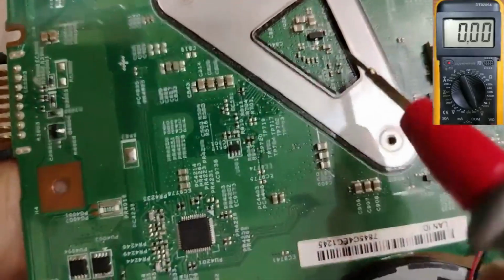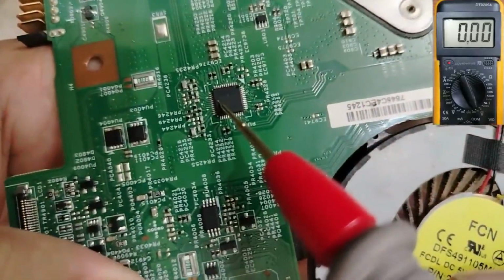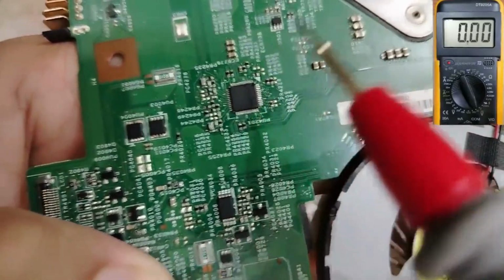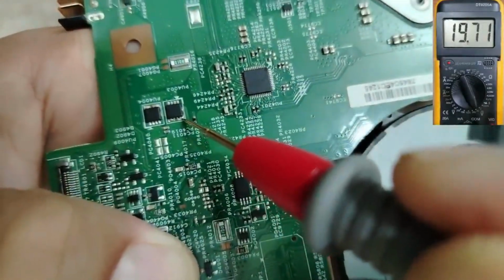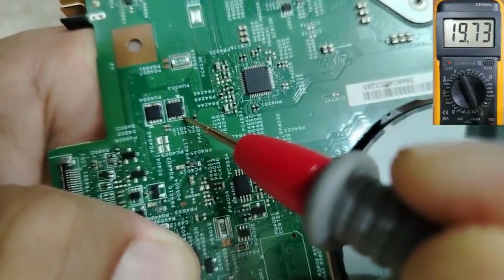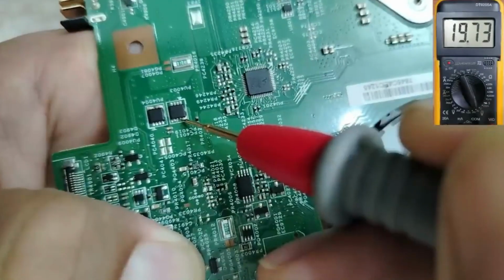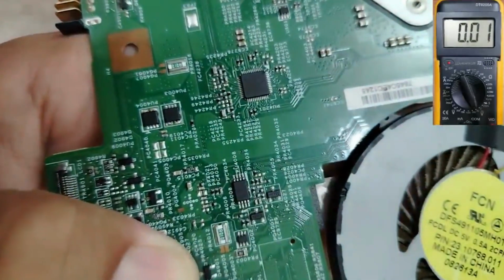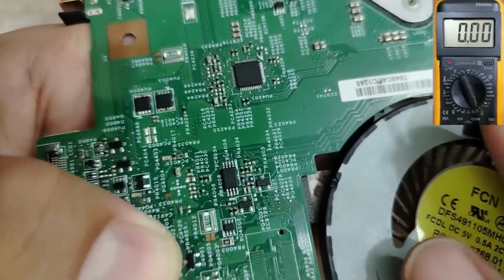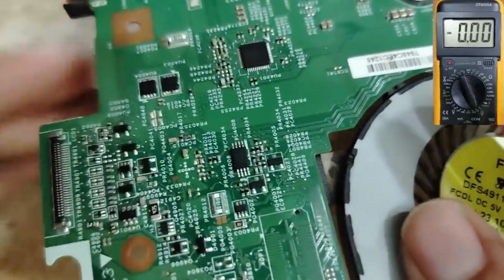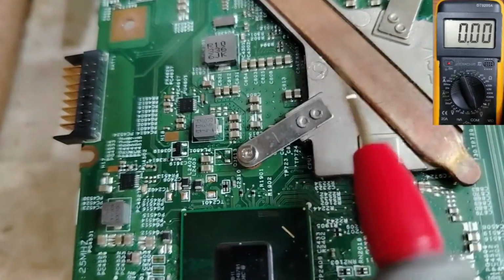So this is the back of the processor. We have the IC, the CPU control, and we have these two MOSFETs. If we check these two MOSFETs, we have 19 volt, as you can see. So this is good for the main voltage for the processor. Now let's see the other side and check the VCC core and VCCP. So this is the MOSFET.